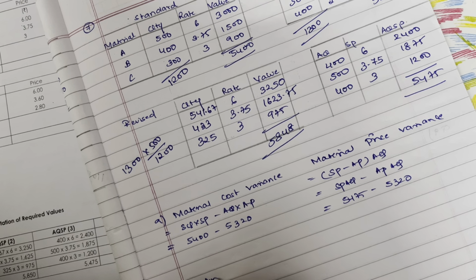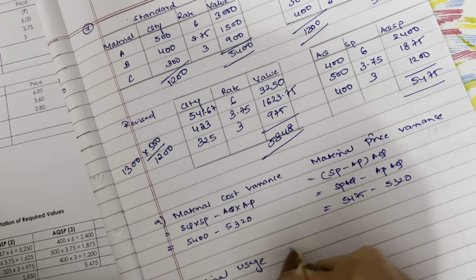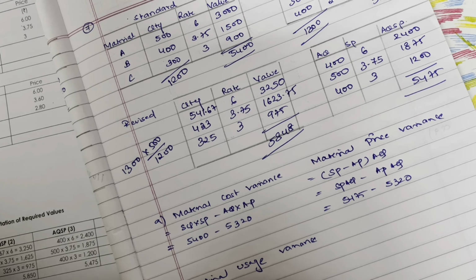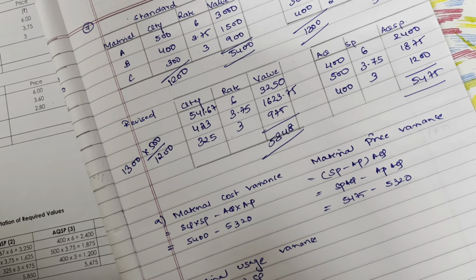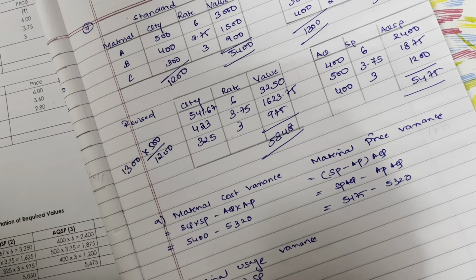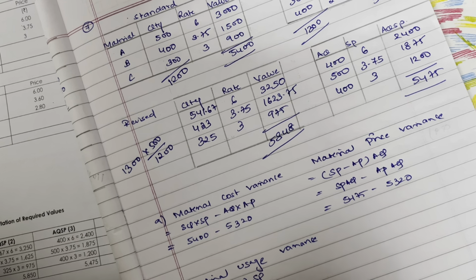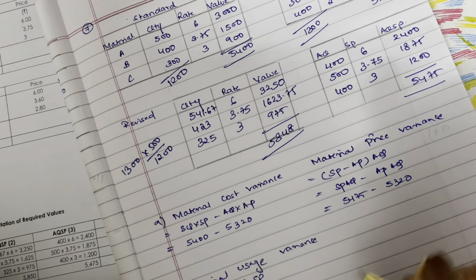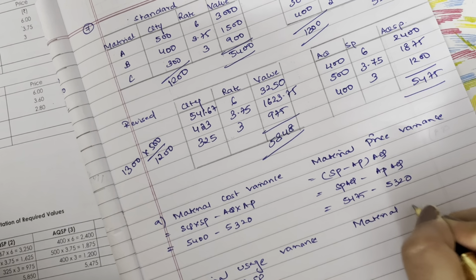Then comes my material usage variance, which will be standard quantity minus actual quantity into standard price, standard quantity standard price, actual quantity standard price, which will give me 5400 minus actual quantity standard price is 5475. Then comes material mix variance and yield variance.